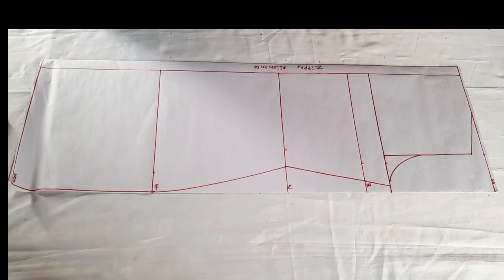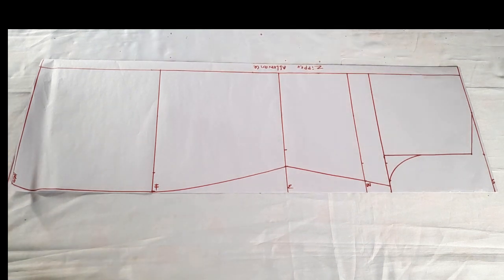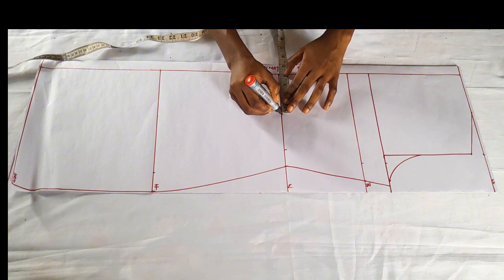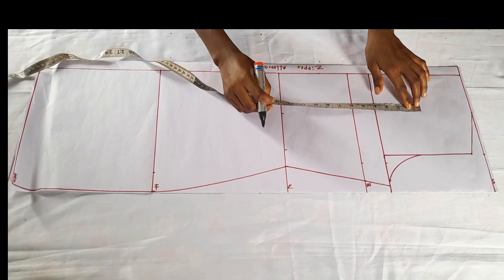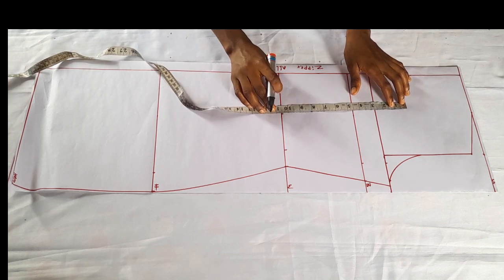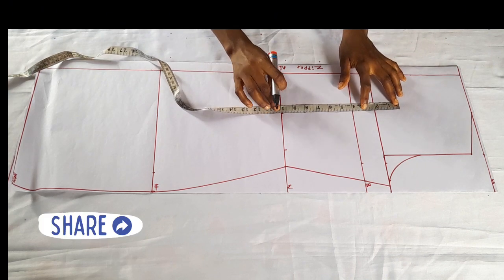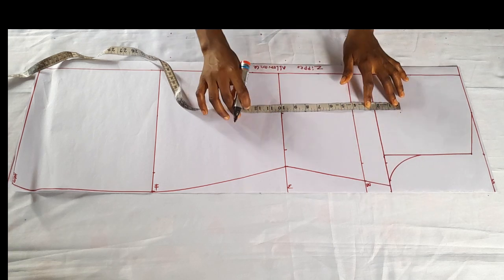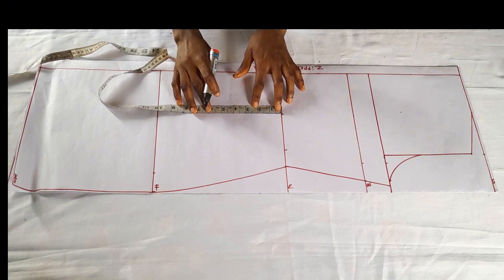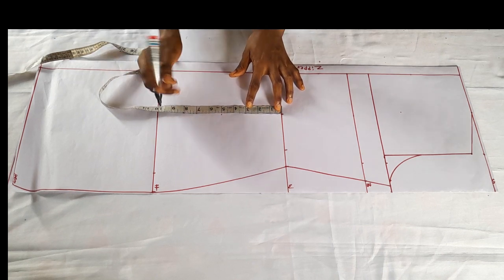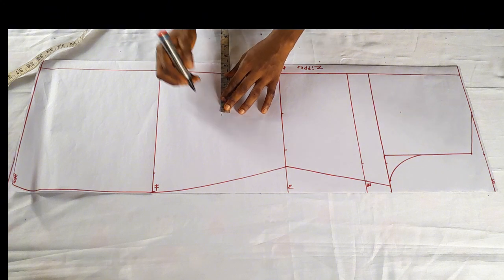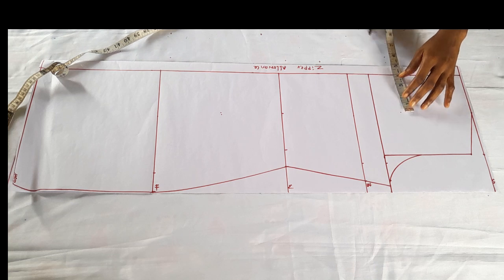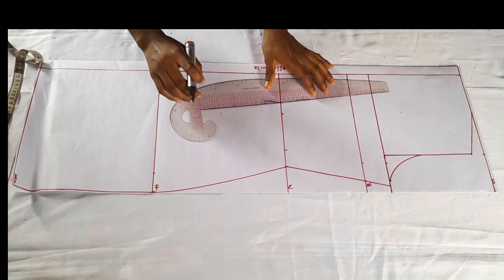Then the next thing to do here is to mark for my dart. So coming over to my waistline, I'm going to take 4 inches for my nipple to nipple measurement, which is here. Then for my back pattern dart, I'll be moving up by 10 inches, which is this point. Then I'll also go down by 5 inches, which is this point. So I'll go ahead and draw a straight line.